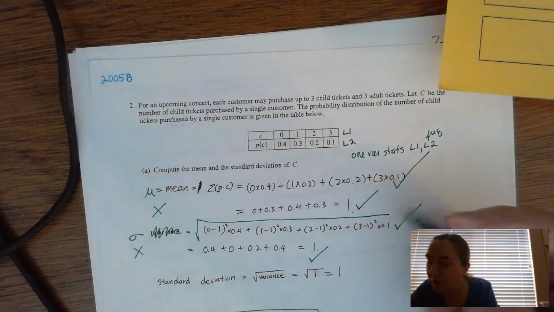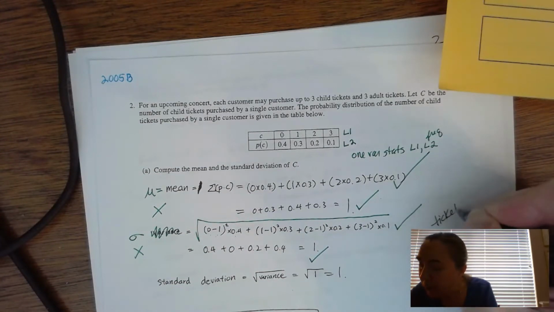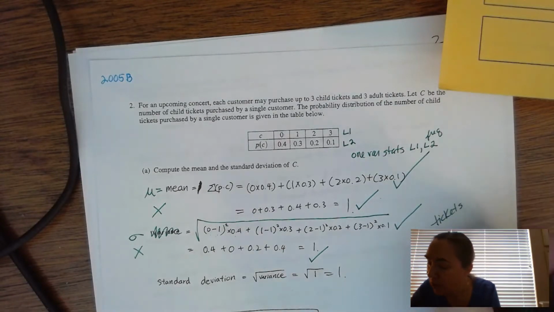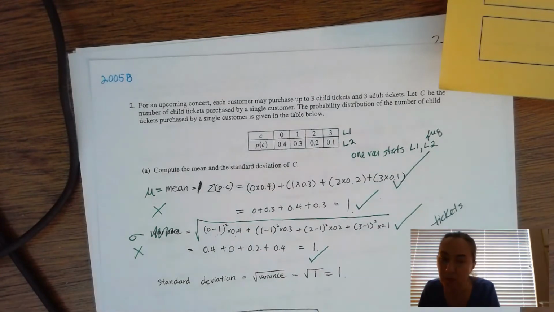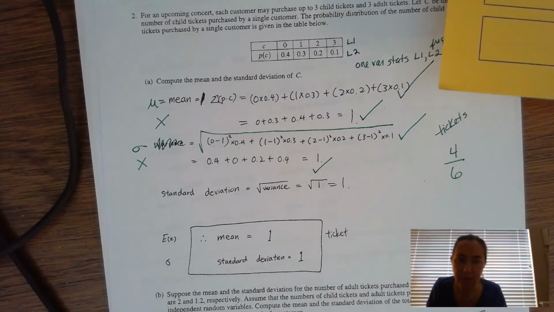Now, the units for both of these are going to be tickets, okay? In this particular problem, I am not going to count that as a check mark because I already have 6 checks going on. So my person has 4 out of 6, all right? So you figure out what you got on this particular problem.